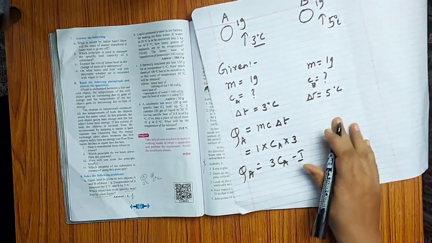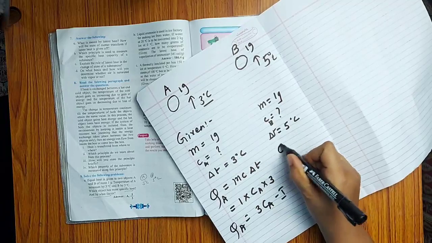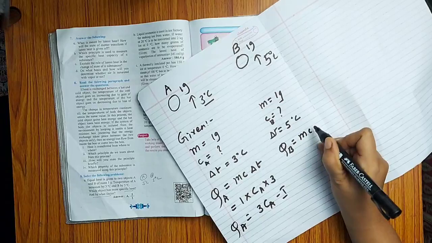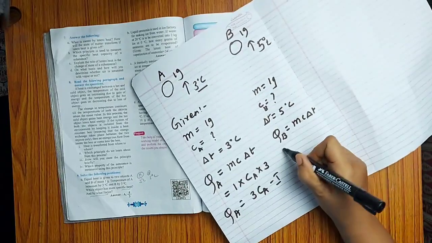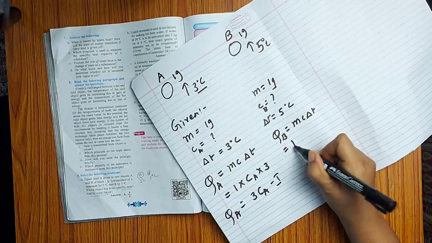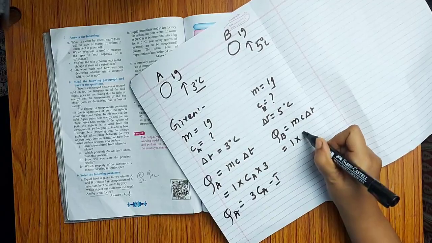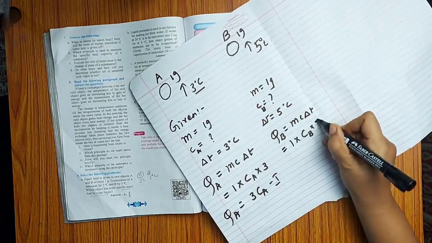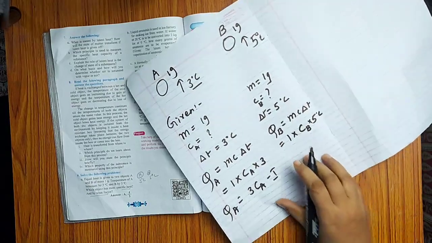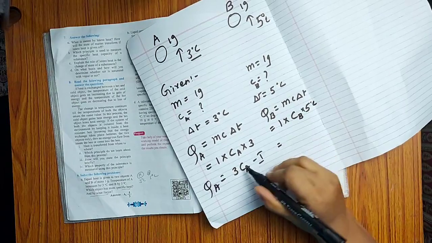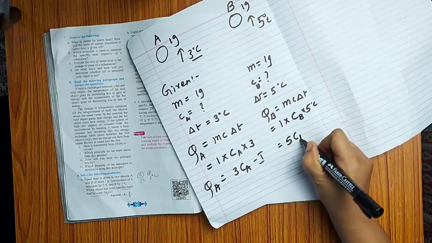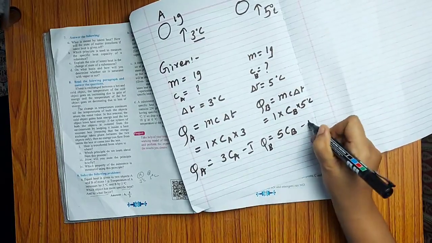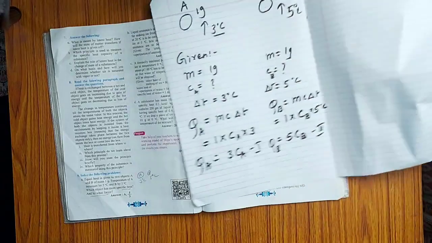We name it equation 1. Then for object B heat we have the same formula, m c delta T. Mass of the object is 1 gram, specific heat of B we do not know, and 5 degrees Celsius is delta T. So QB is equal to 5 CB. That is equation number 2.